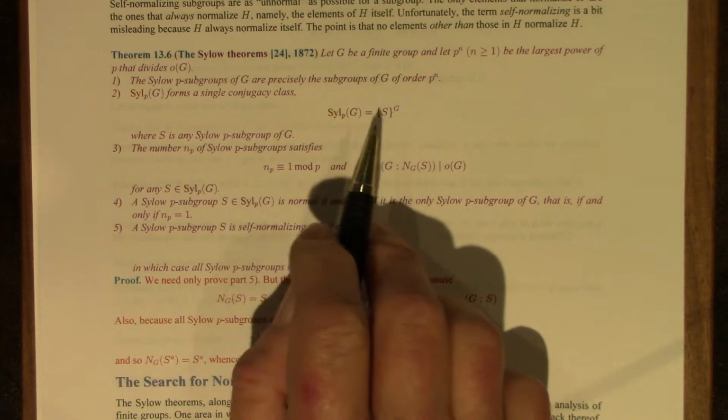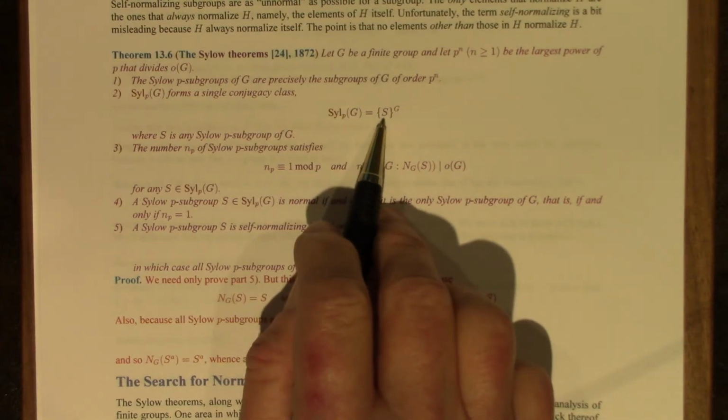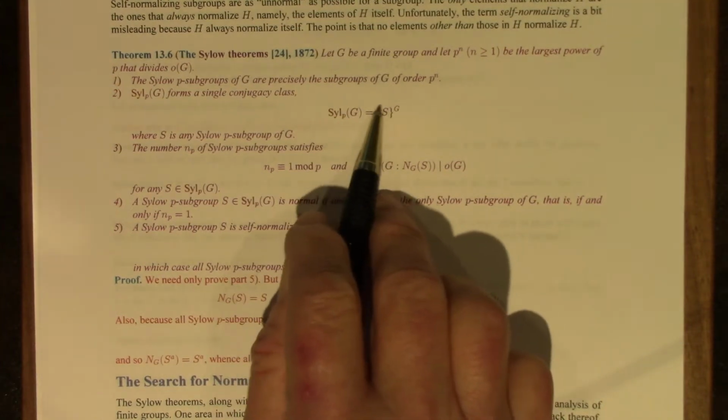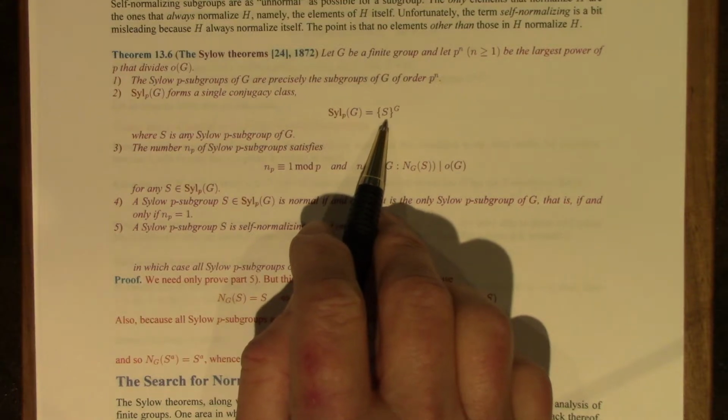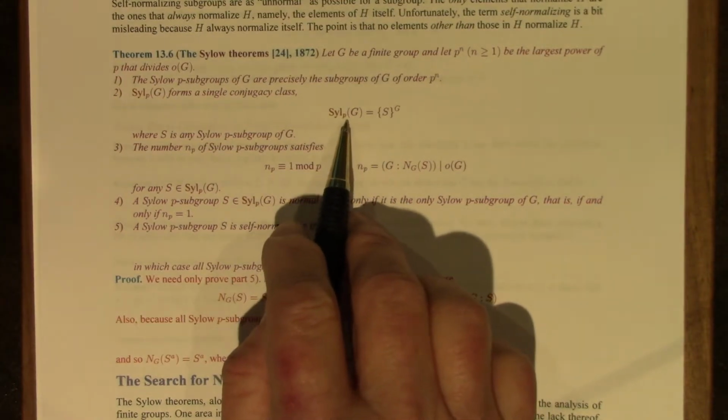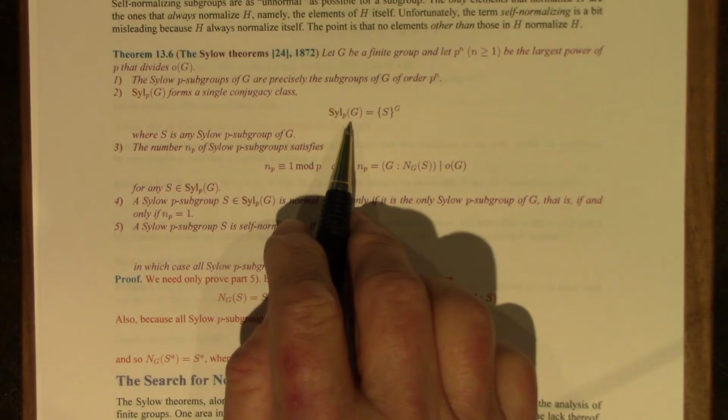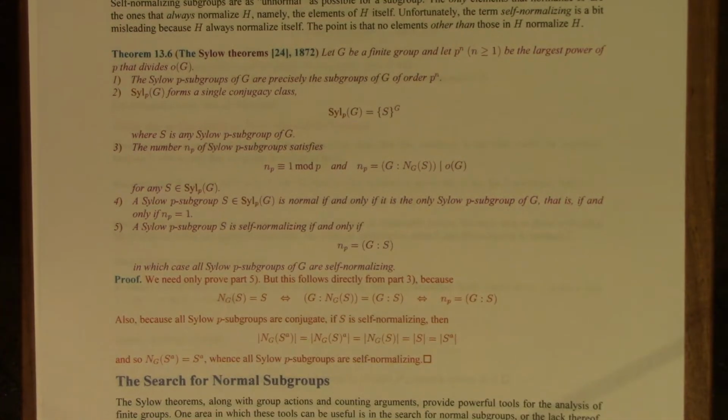And so if we take any Sylow p-subgroup S, the set of all Sylow p-subgroups that are conjugate to S, that's the conjugacy class containing S, is in fact the set of all Sylow p-subgroups. Another way to say that, more mundanely, is that every conjugate of a Sylow p-subgroup is a Sylow p-subgroup, and every two Sylow p-subgroups are conjugate.